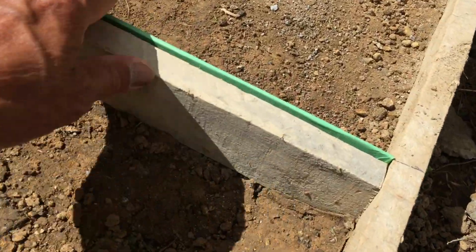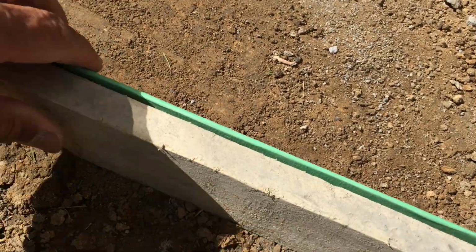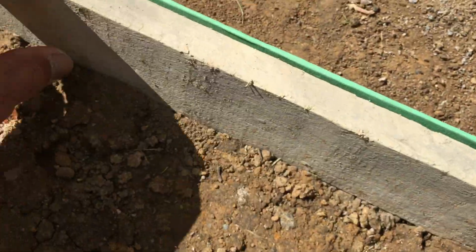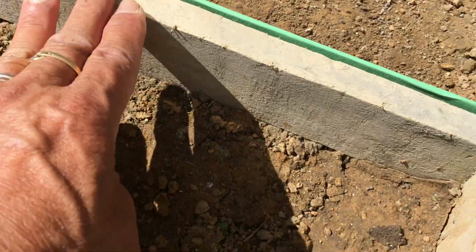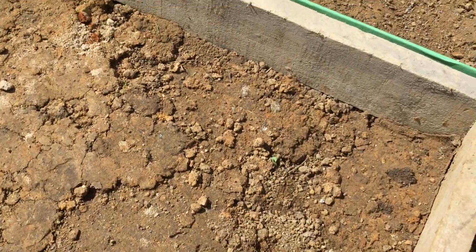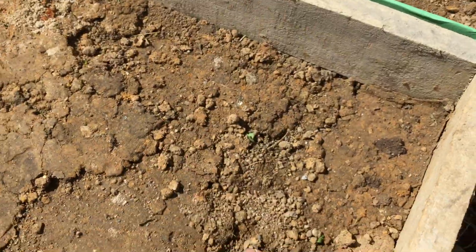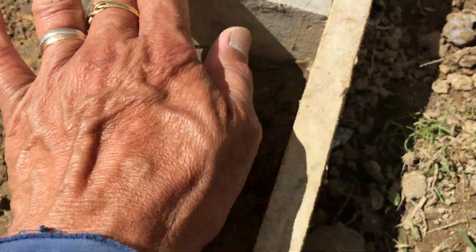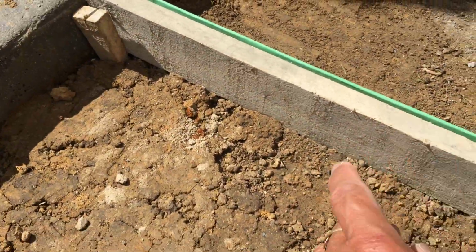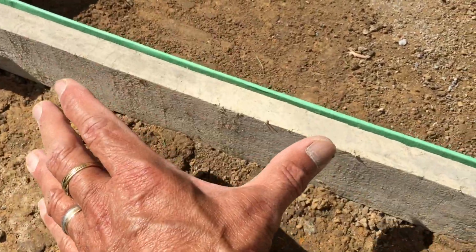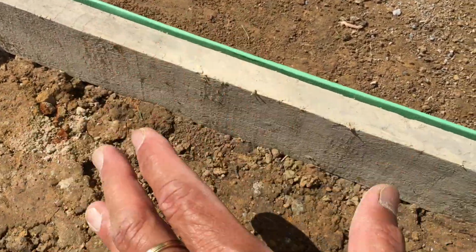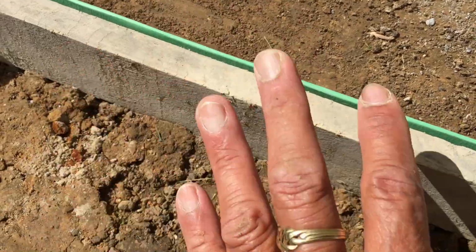And same thing as the previous pouring, I put the strip in here to separate 5 and 6, but I'm going to remove this timber board when these sides match together.